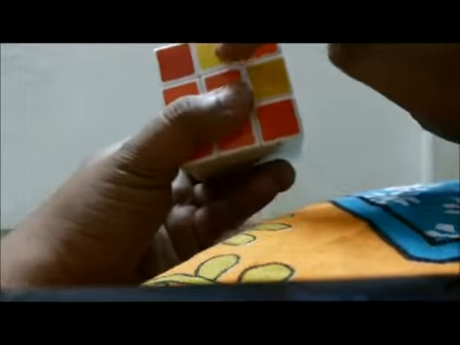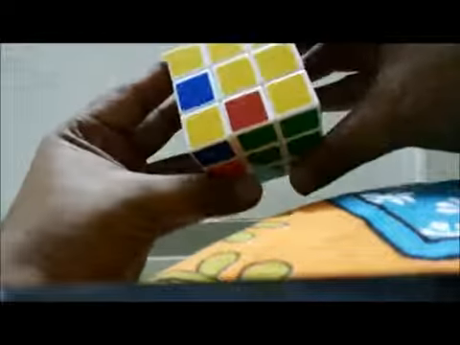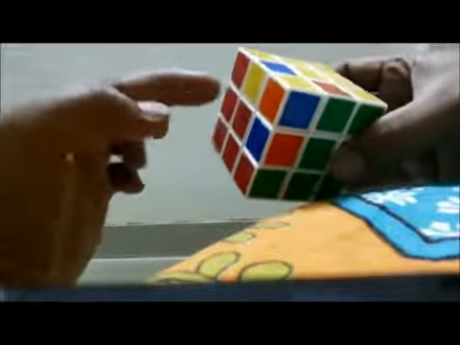Again we look for a non-yellow edge. This is yellow, we ignore it. This is yellow, we ignore it. This is yellow, we ignore it. This is a non-yellow edge. We see the color on the side, which is green here, and match it with the green center. What is on top? Red. We see that the red center is on the left in this case, so this is a left case.